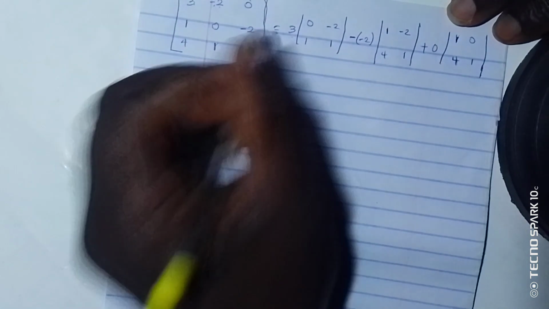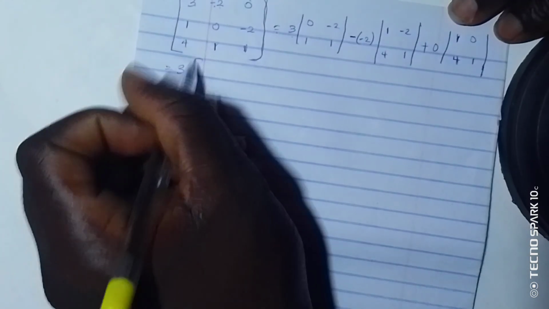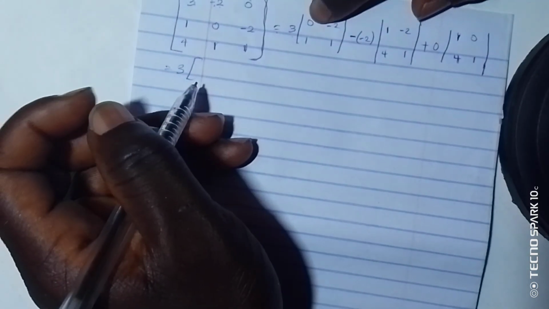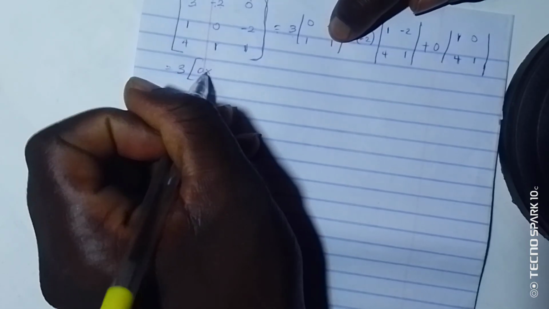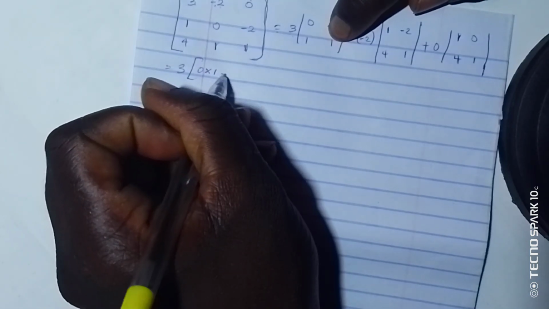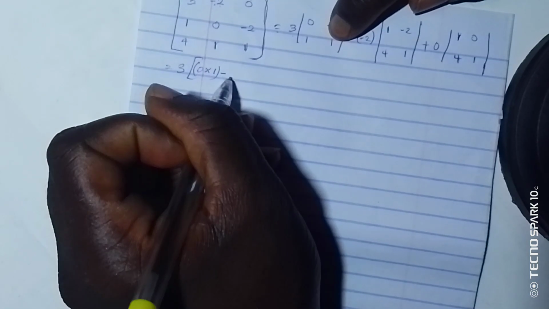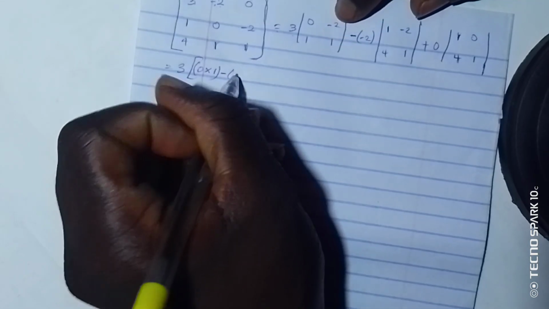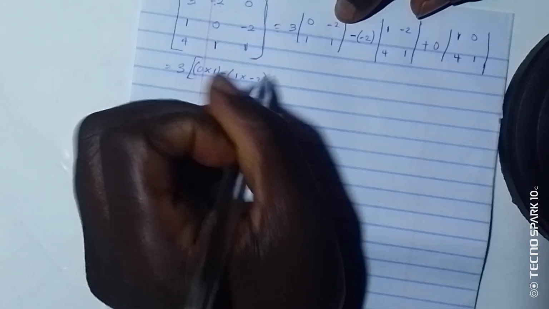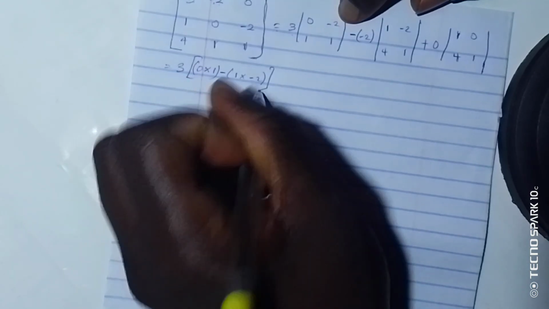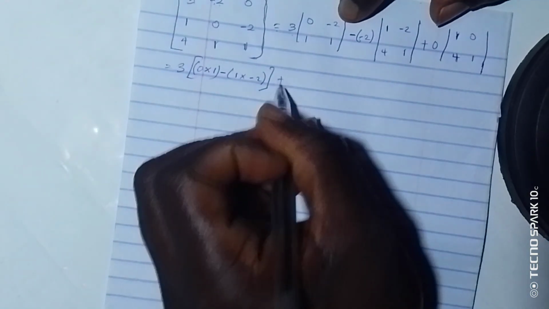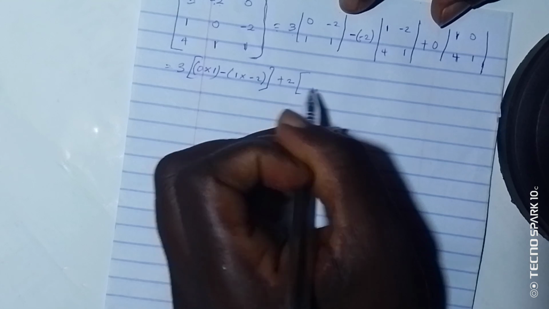So you have this first part, you have 3. Now let's solve. The determinant here means 0 times 1. I'll take it gradually here. In the next example, I won't do that. 0 times 1 minus 1 times minus 2. So that's for the first one. Now, minus times minus here will give you a plus 2. Now you can continue with your work.